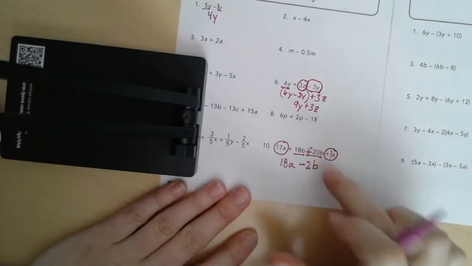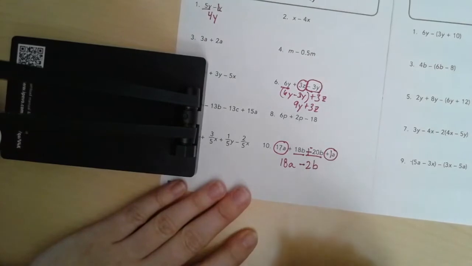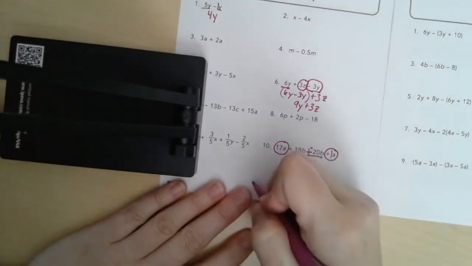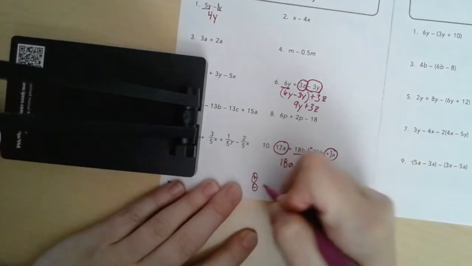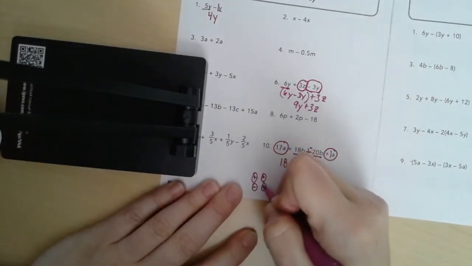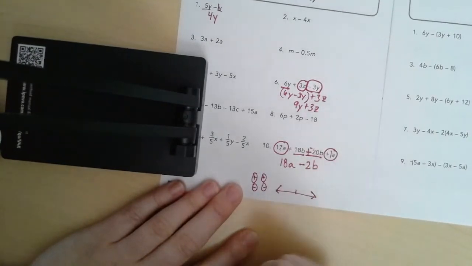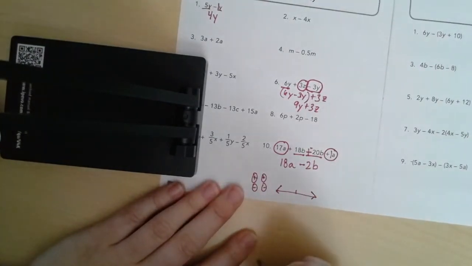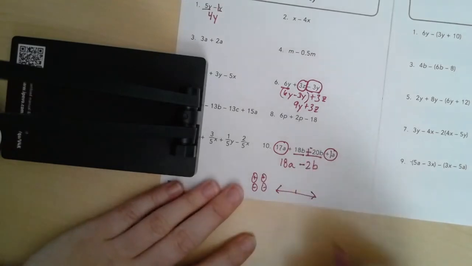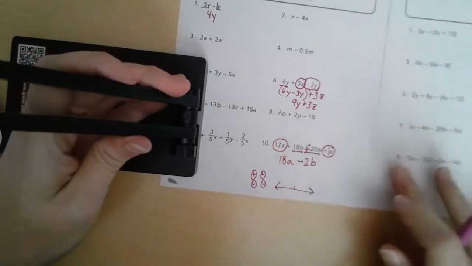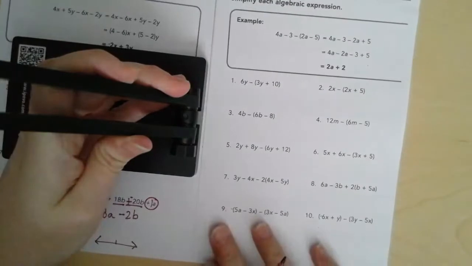And you can go back and review in your notes how to add and subtract integers. Use a number line, use the method where we used the positive and negative counters. So those are the ways that you can remember how to do that because we've already learned about that.